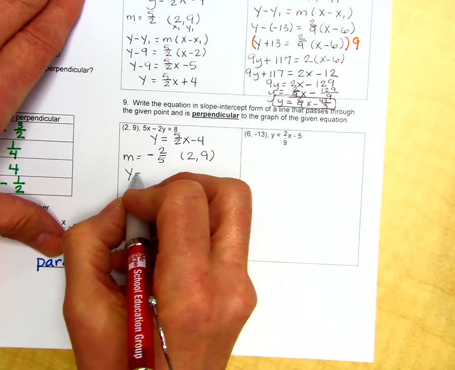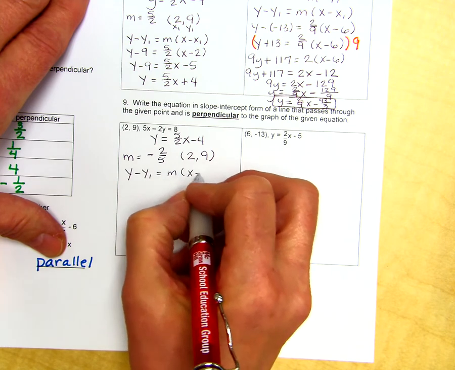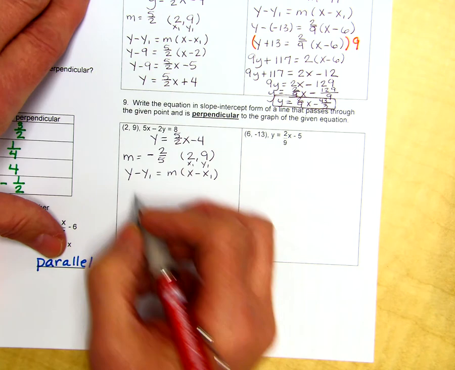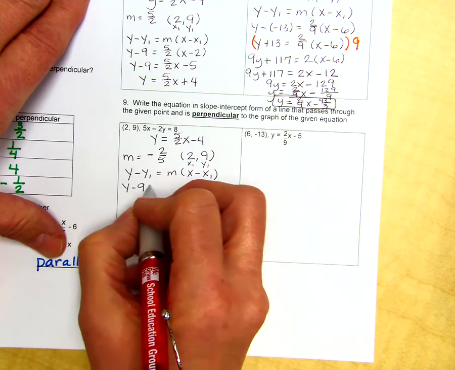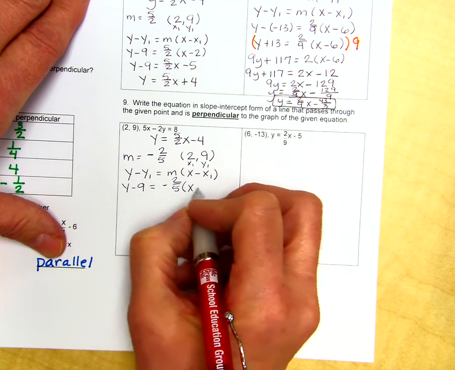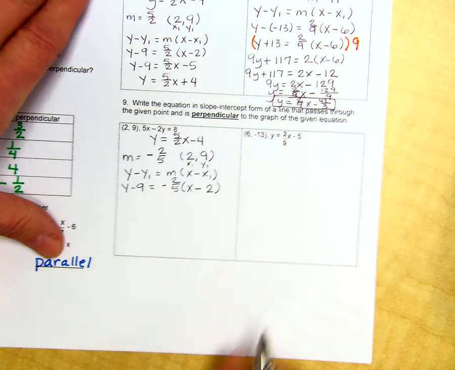So we go y minus y sub 1 equals m times x minus x sub 1. Here's our x sub 1, y sub 1. So y minus 9 equals negative 2/5 times x minus 2.